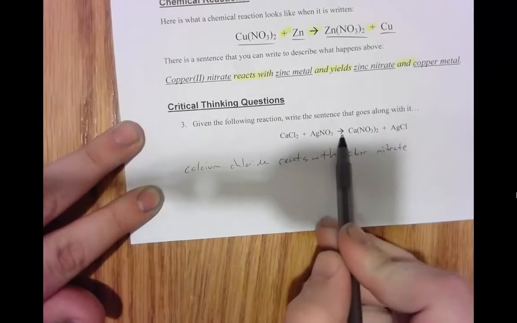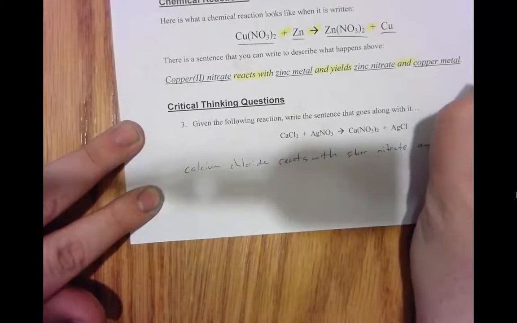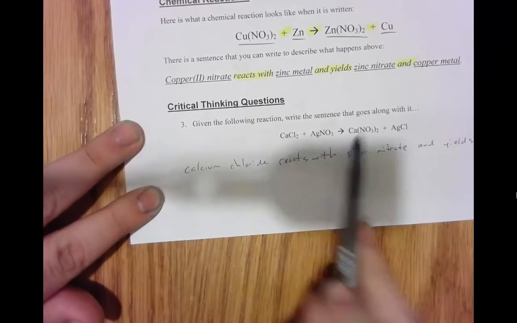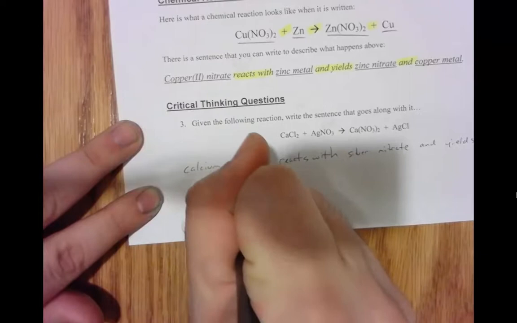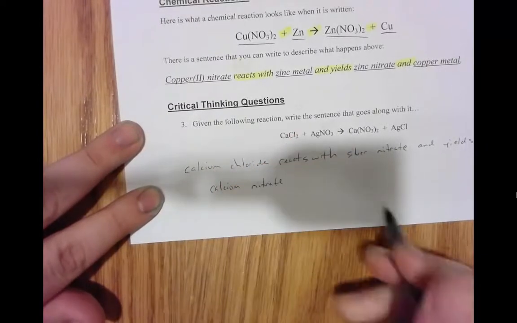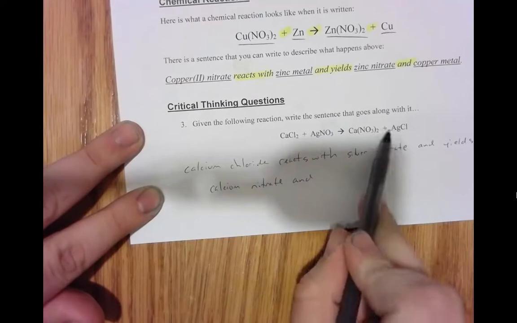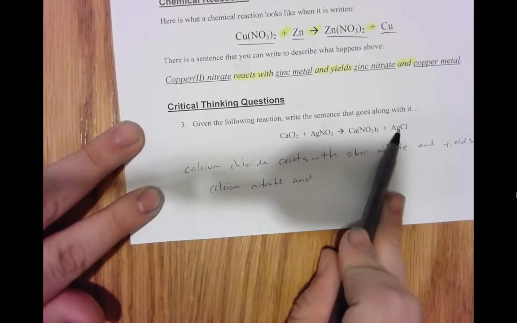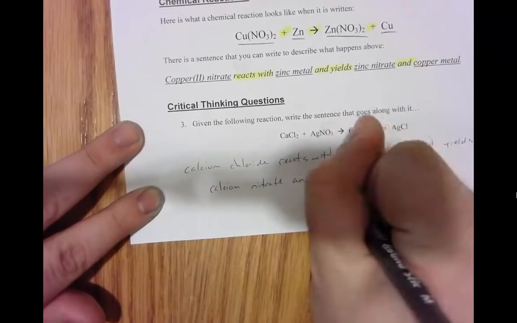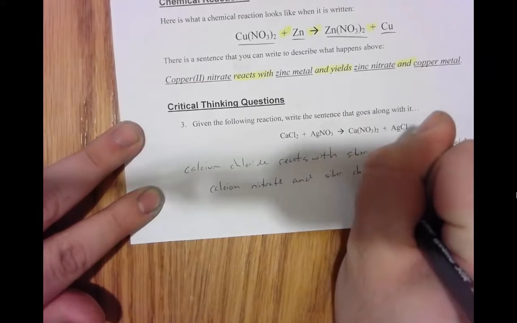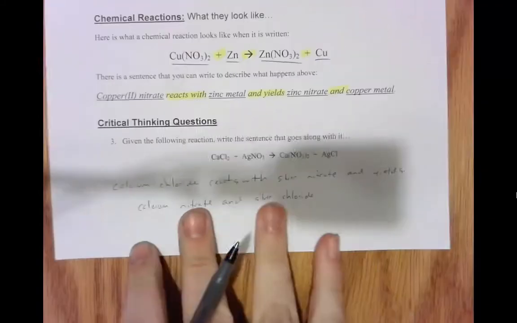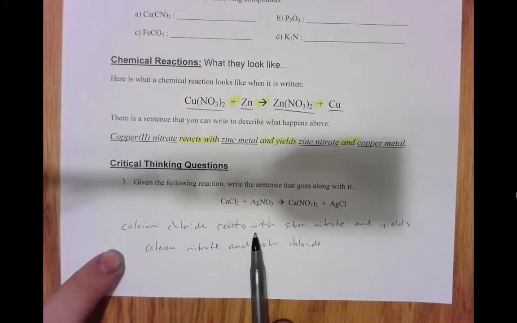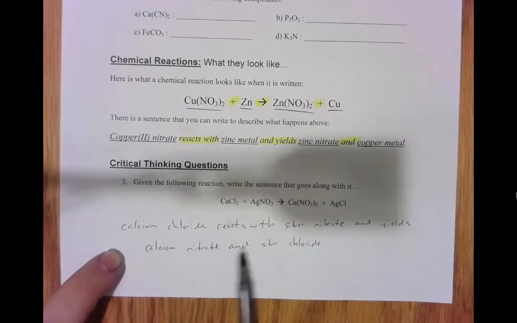Then we come to an arrow. We can look back up here with arrow and yields. Then we would just have to name the next compound, calcium nitrate. And because then we see this plus sign correlates with and right here. And then we would have to name the next compound, silver chloride. So then we can, oh sorry, I was off the screen a little bit. So then we can just read and double check what it says. Calcium chloride reacts with silver nitrate and yields calcium nitrate and silver chloride.